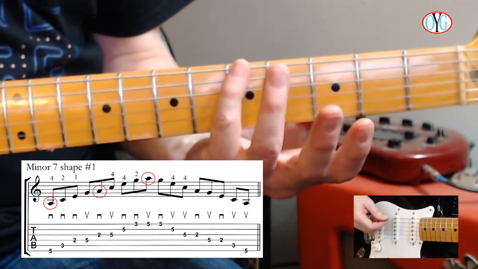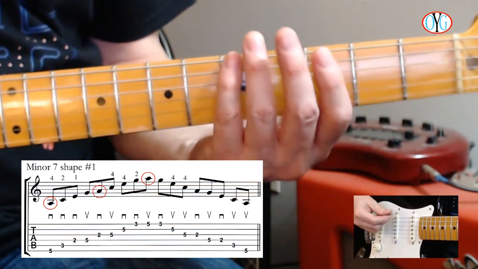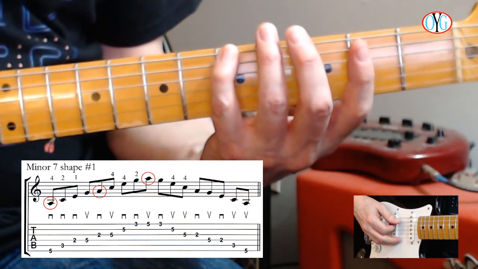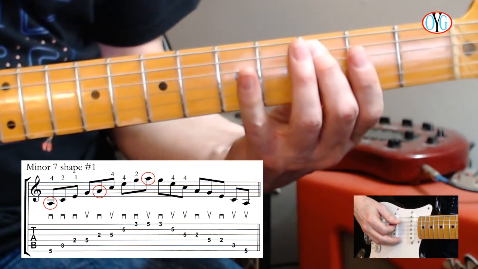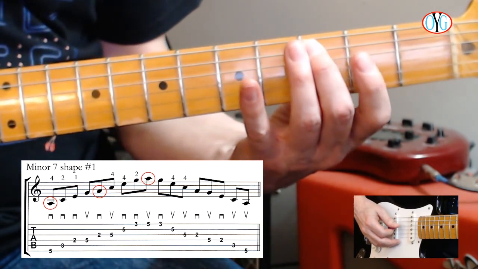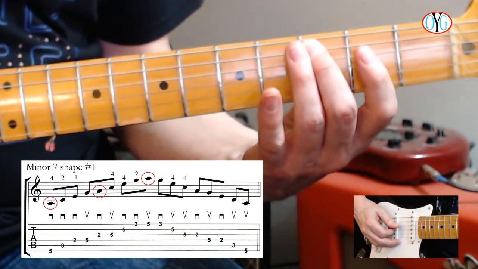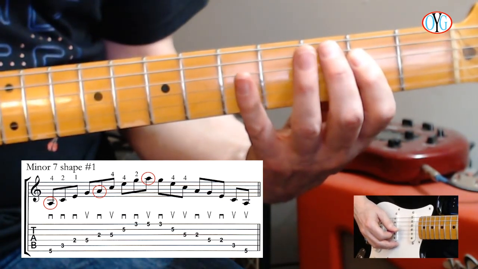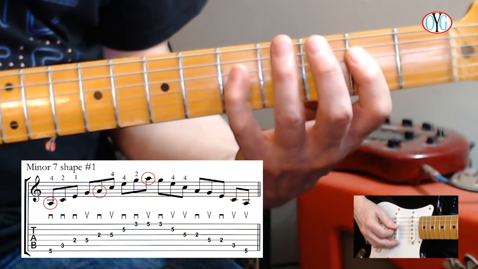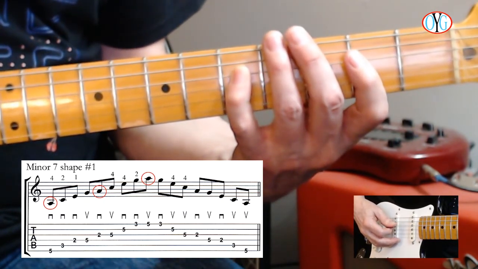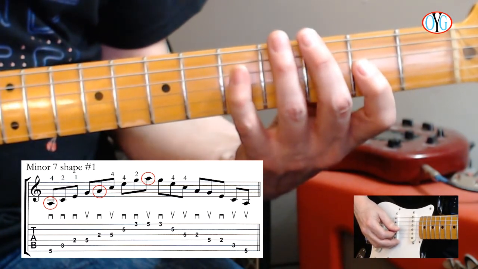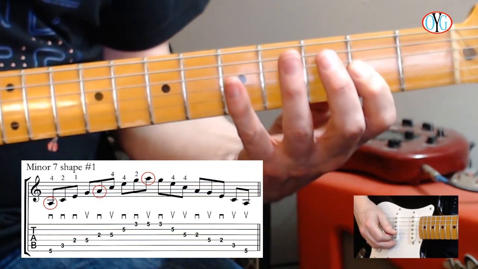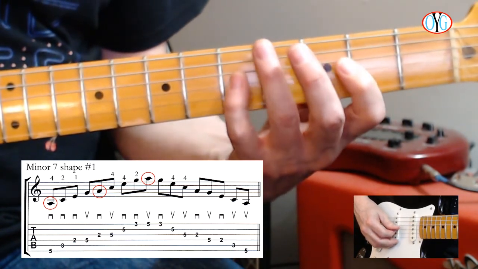You start at the 5th fret of the 6th string with your 4th finger. You move over to the 5th string at the 3rd fret with your 2nd finger. Then to the 4th string at the 2nd fret with your 1st finger. You're going to remain on the 4th string, and so you'll play the 5th fret with your 4th finger. Your 1st finger moves over to the 3rd string at the 2nd fret. Your 4th finger lays down across the 5th fret of the 3rd string.